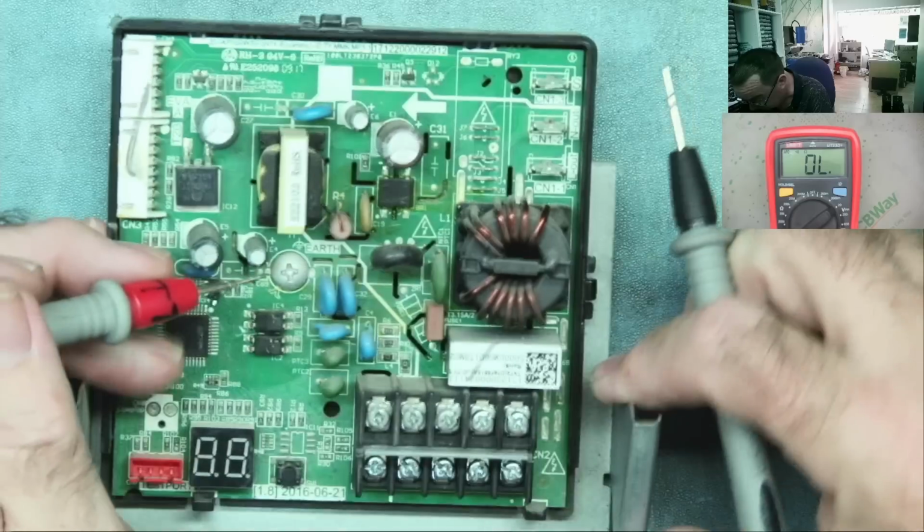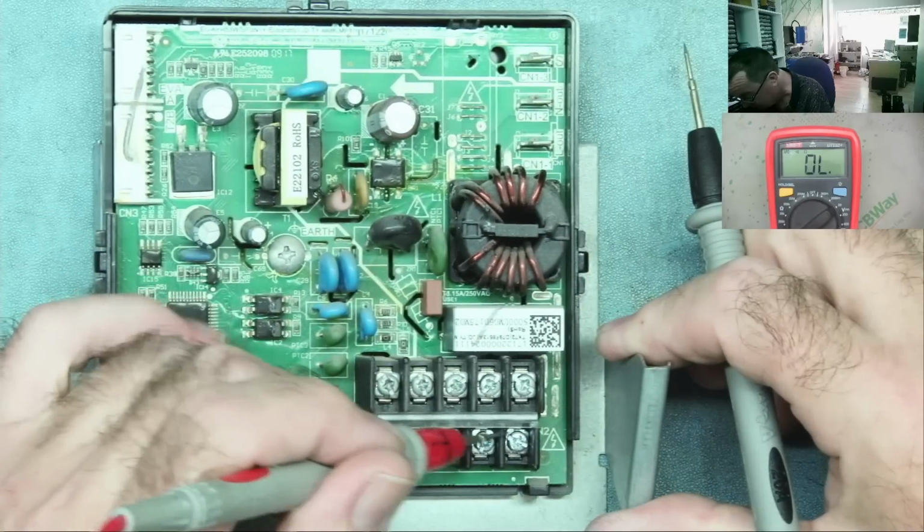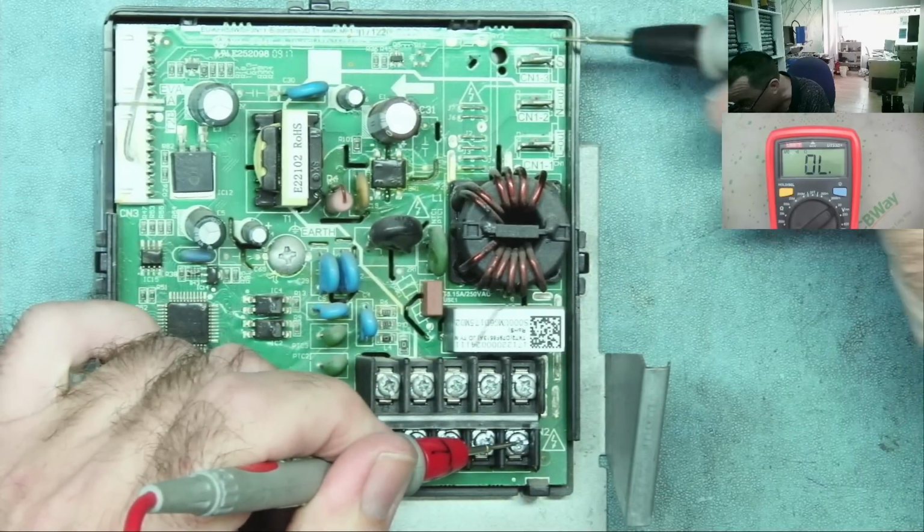Okay, so power comes in. Let's just see if this goes.